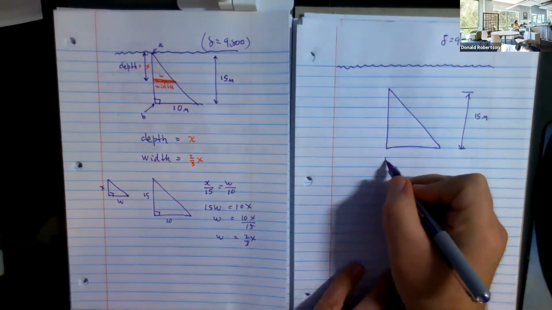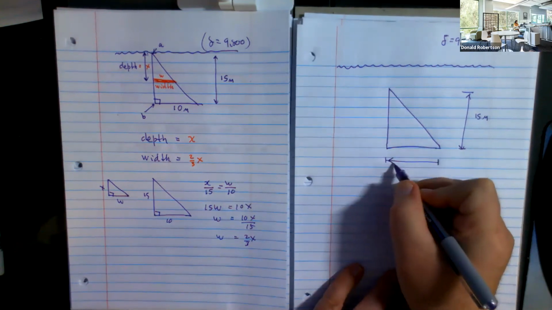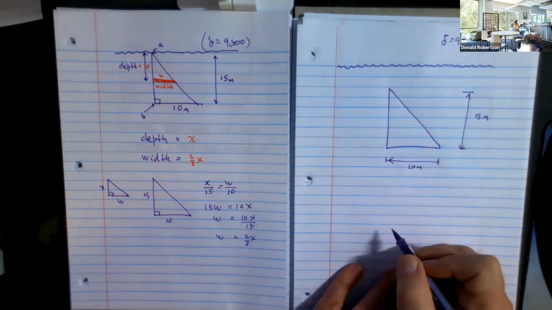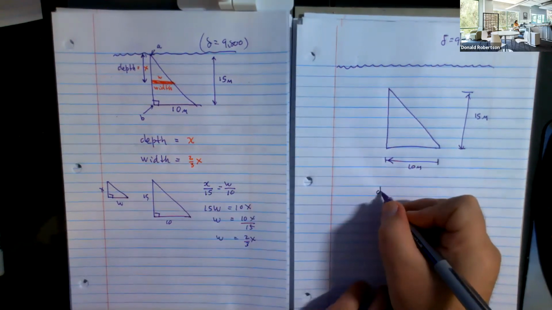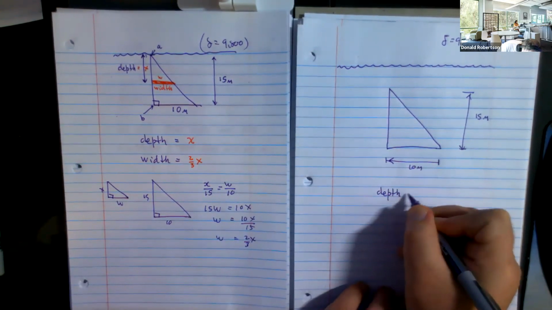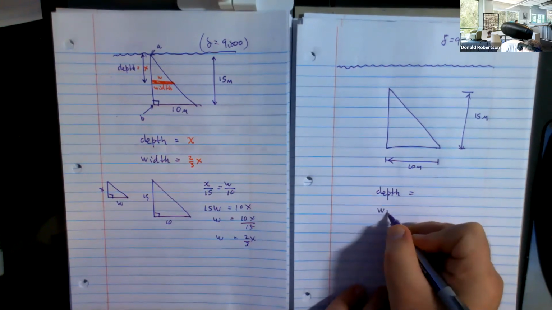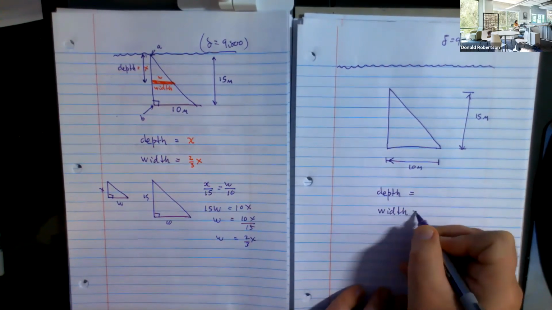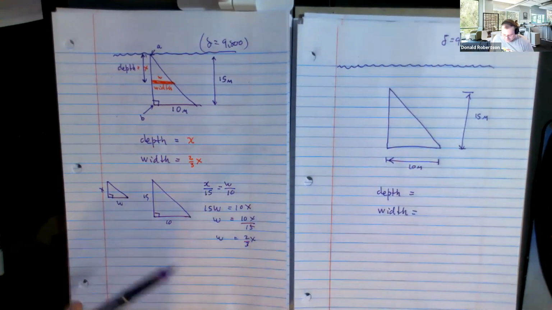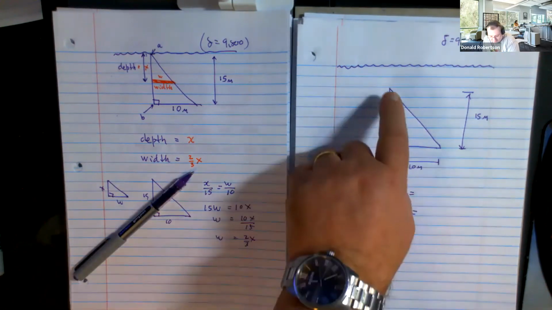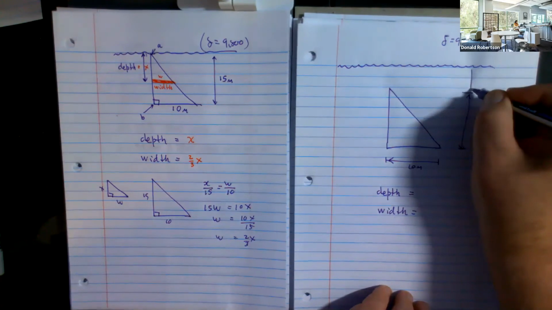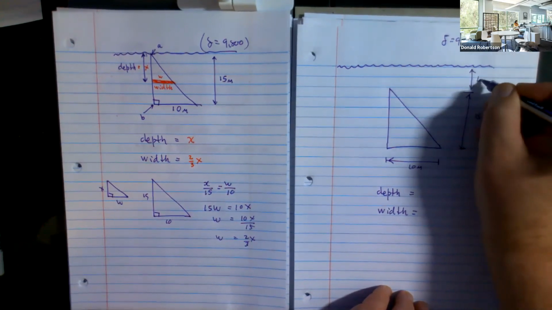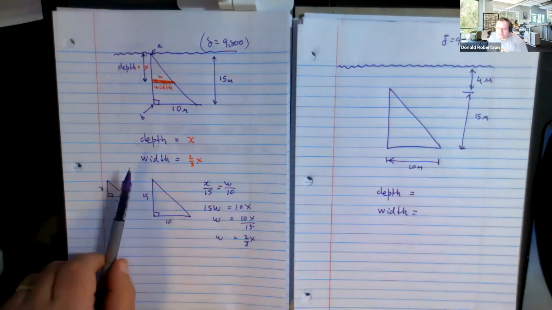It's still going to be 10 meters wide. But I have now moved it 4 meters under the surface.